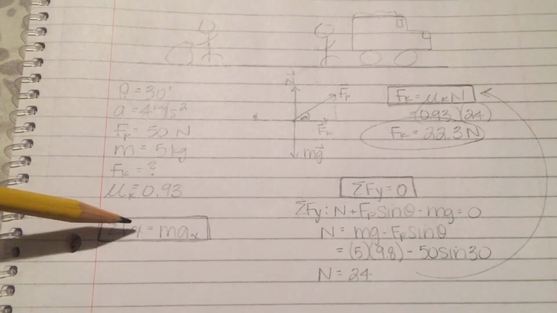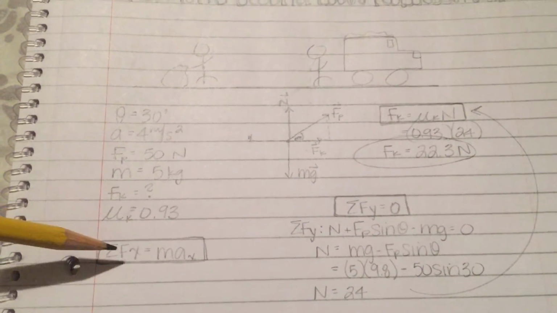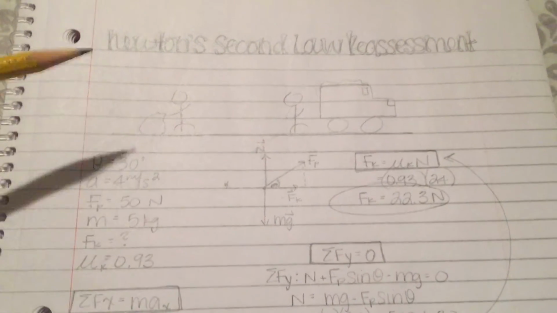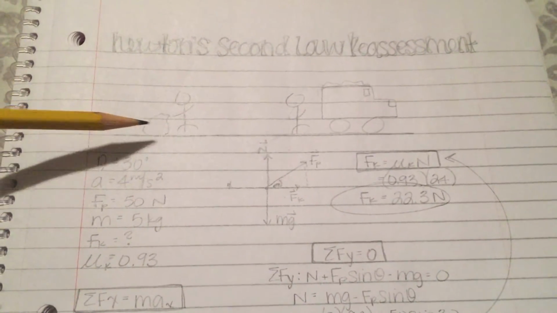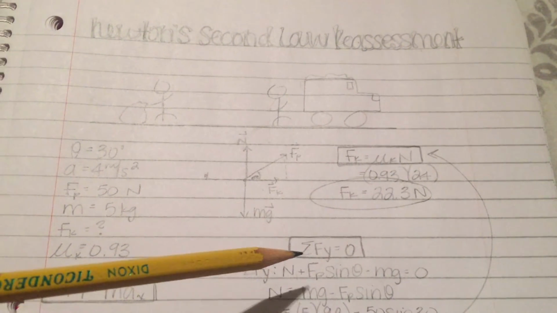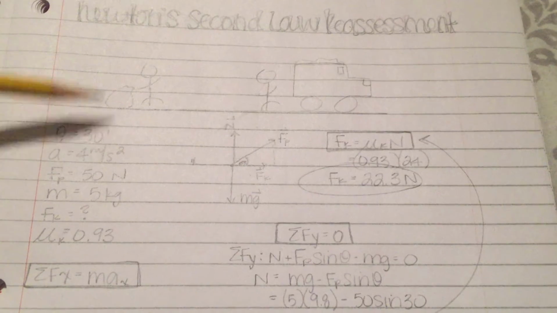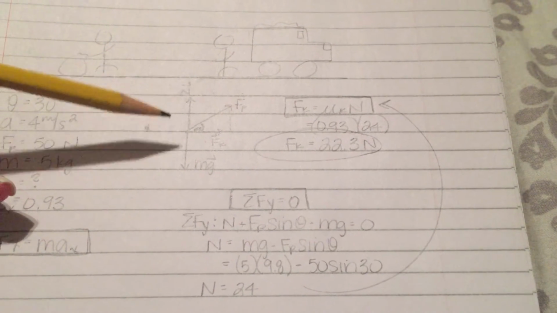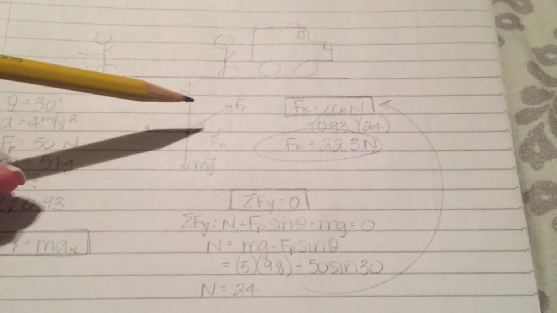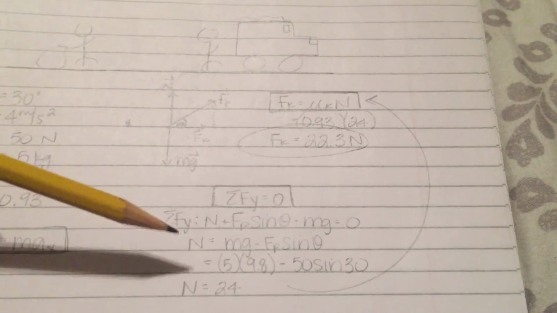The sum of your forces in the x direction is equal to mass times acceleration, because the bag is accelerating in the x direction. But we want to look for N, so we're going to do the sum of the forces in the y direction, which is equal to 0, because it's not accelerating in the y direction, only the x. So your forces in the y direction, you have your normal force plus the force the person has on the bag times sine of theta minus your weight. And that's all equal to 0.